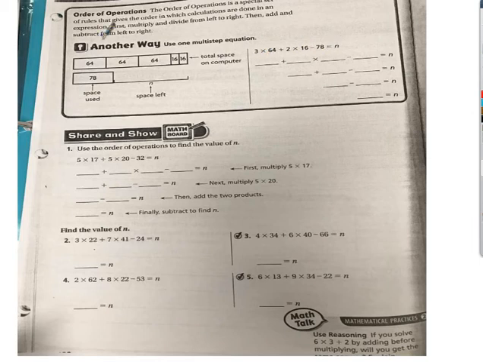What they told us to do first is they want us to first multiply and divide. So I'm going to go down here and I'm going to do this first because this is my multiplication. 3 times 64. That's going to be 192. I'm just remembering that from what we did earlier. Now I still have the plus 2 left, times the 16 minus 78.